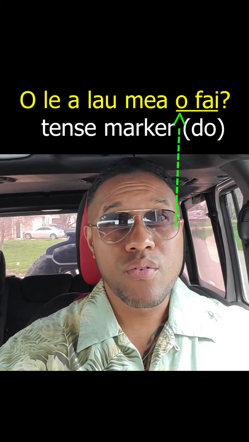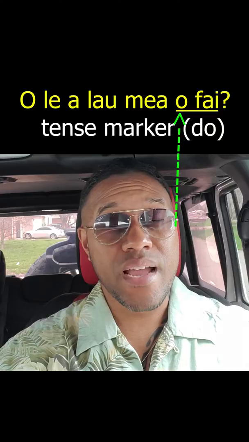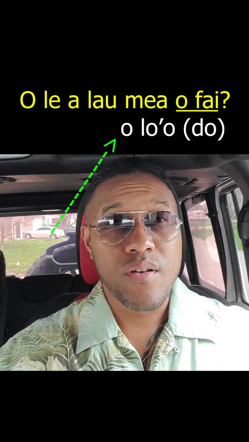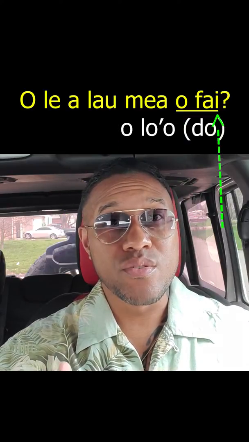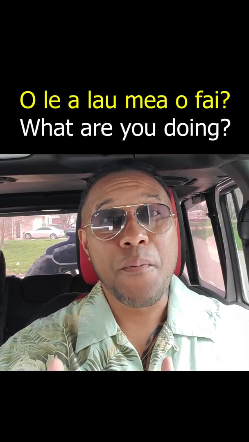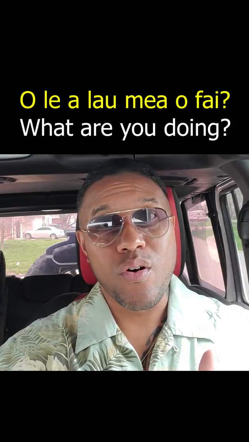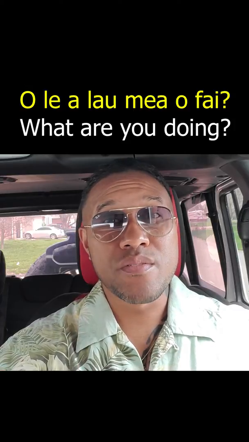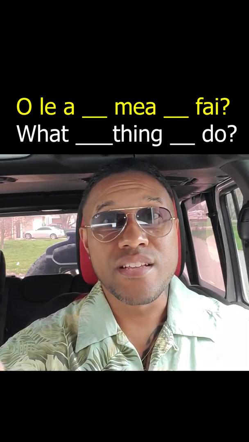And then this o is actually a shortened form of the currently happening tense marker olo'o. And fai, that means do. So olo'o fai is doing. O le a lau mea olo'o, or o fai. The bones of the phrase is what, thing, and do.